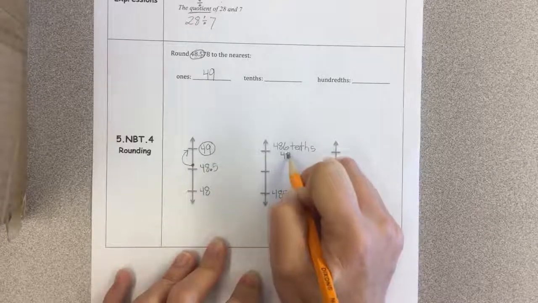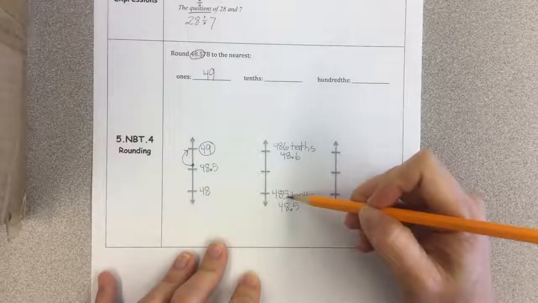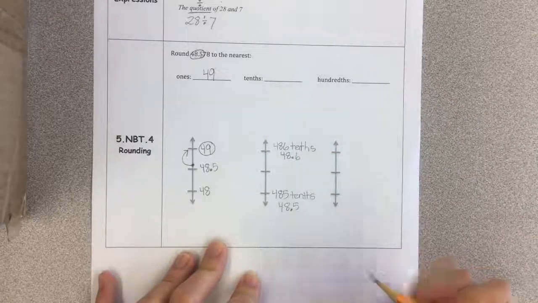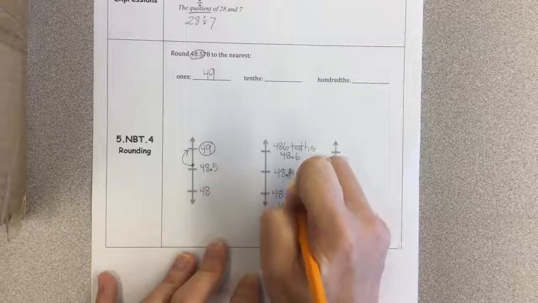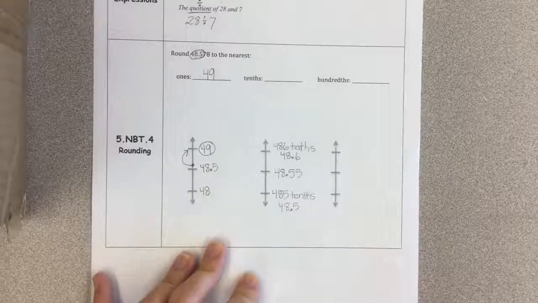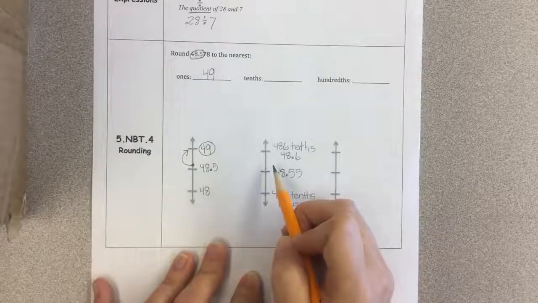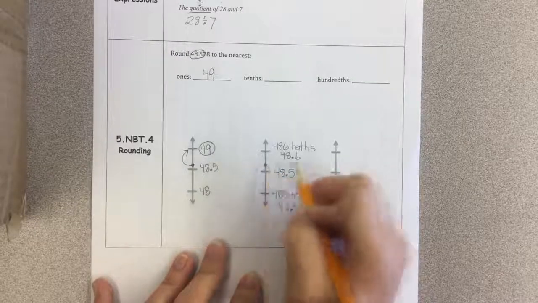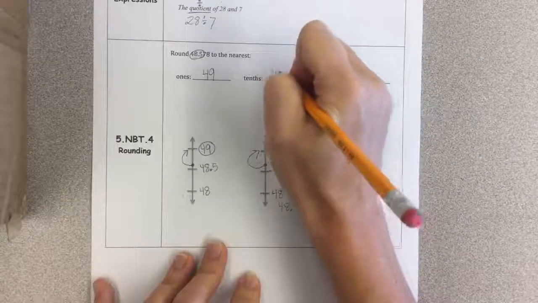And so that is written as 48 and 6/10. And right in the middle of 485 tenths and 486 tenths would be 485 and a half, or in this case, it's written as 48 and 55 hundredths, sorry. If I place my number on the number line here, it's going to be about here. And again, that's above the midpoint, so it will round up to 48 and 6/10.